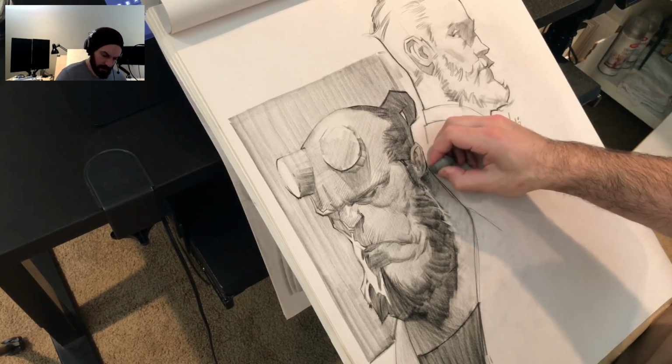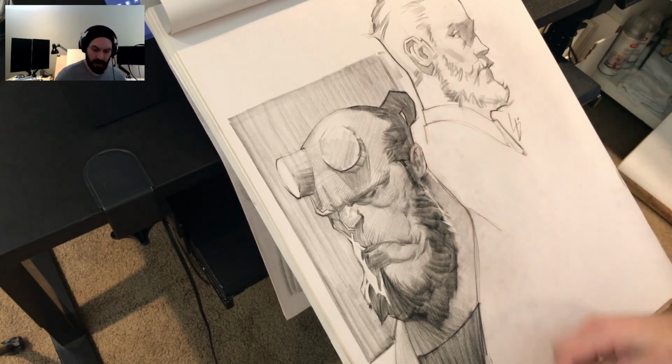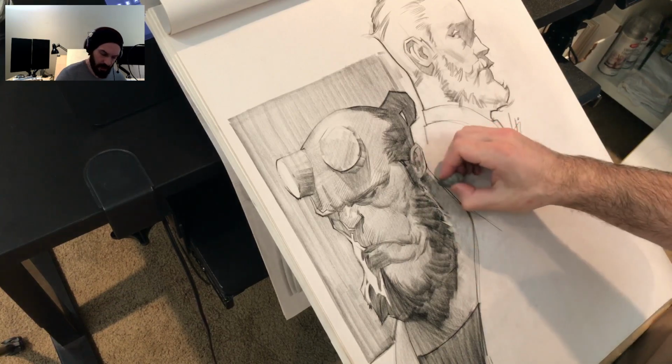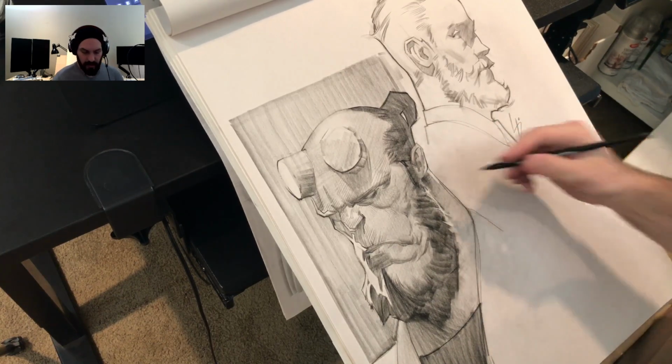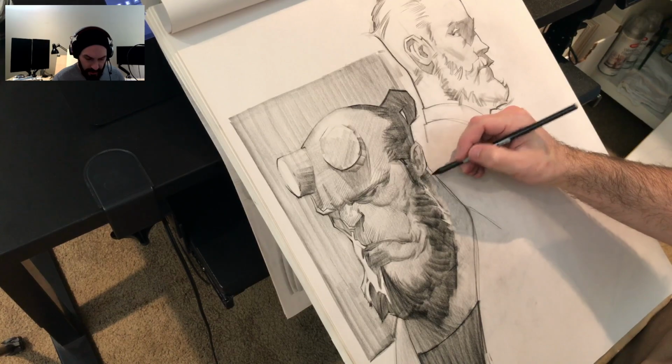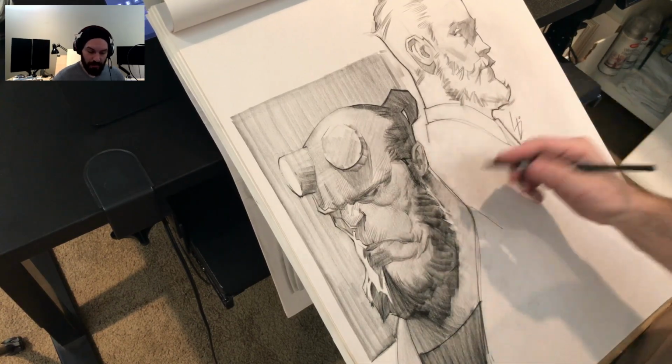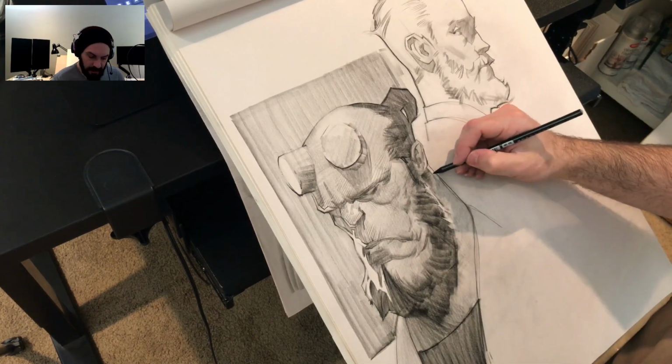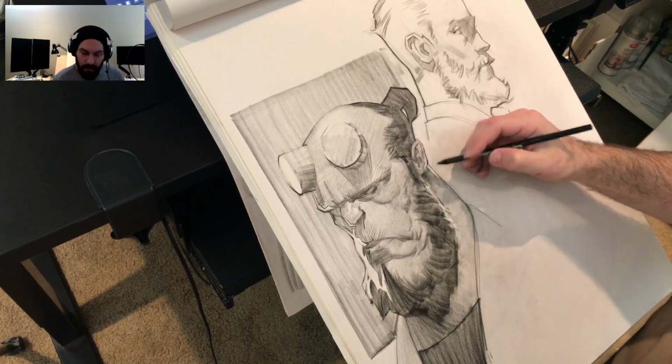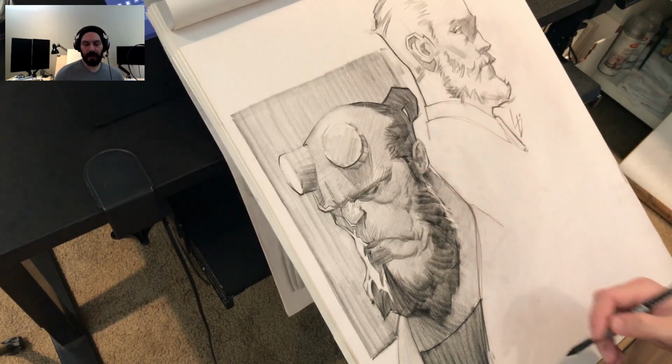And then this, I kind of botched that. I could have just left that be, but this is what erasers are for. I like to not, if you can, use the eraser to pull out a highlight shape, and just preserve it as you draw around it. Typically it looks cleaner, and I like that look, but you know, it ain't always going to happen.